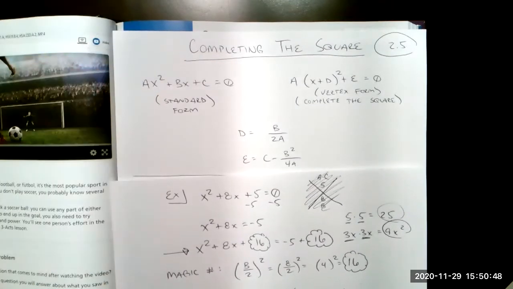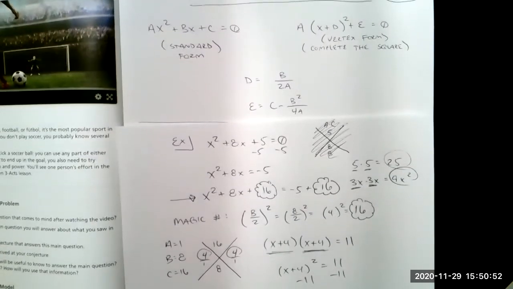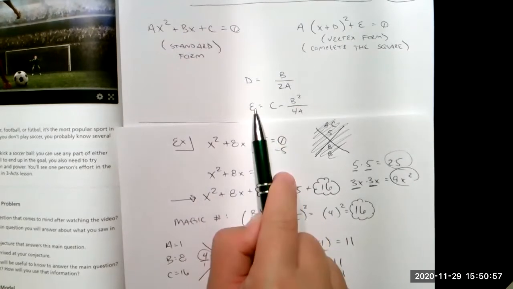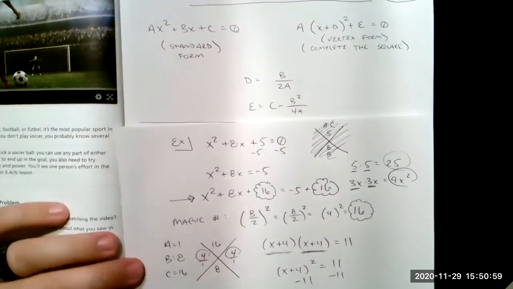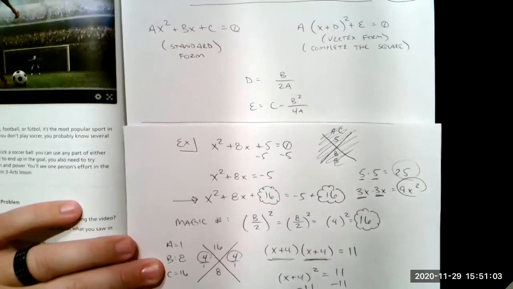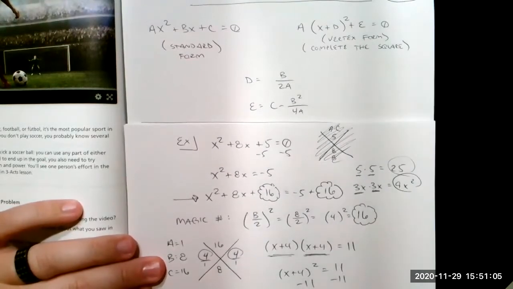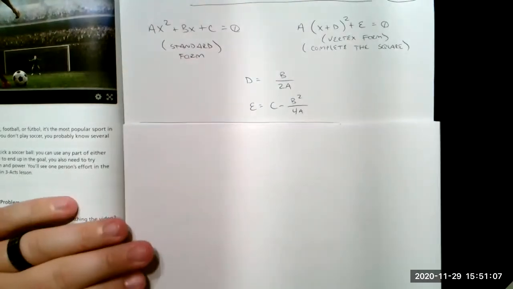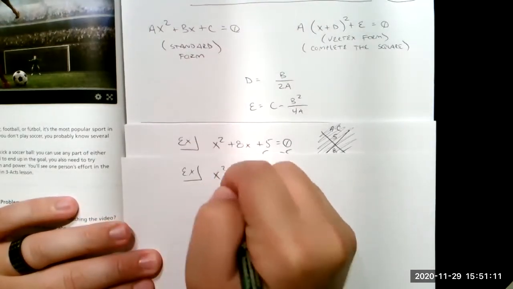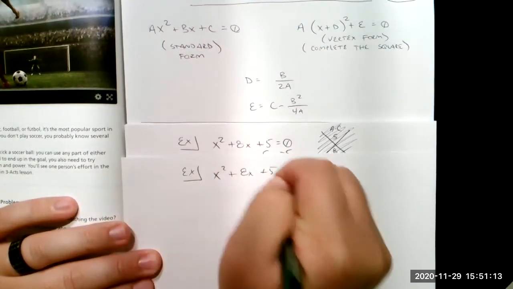The other method is the method of completing the square, that example that we just did. This other method is, again, if you like formulas and that makes sense to you, you can automatically do this. So let's just make sure that we're going to get to the same equation as what we just found there. All right. So let's start off with the same example. X squared plus 8x plus 5 equals 0.